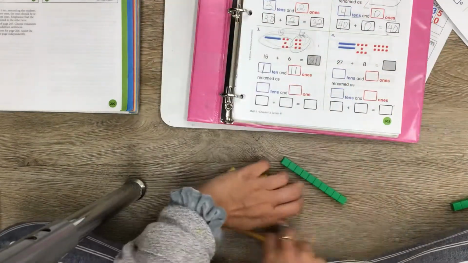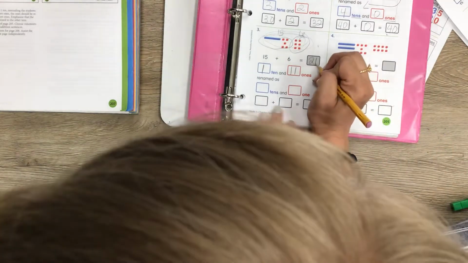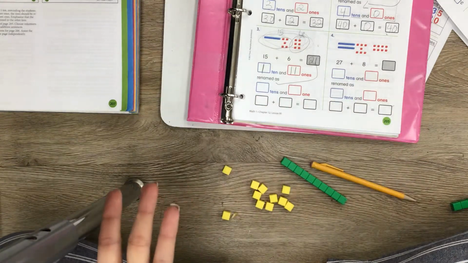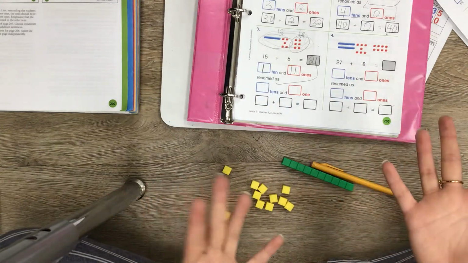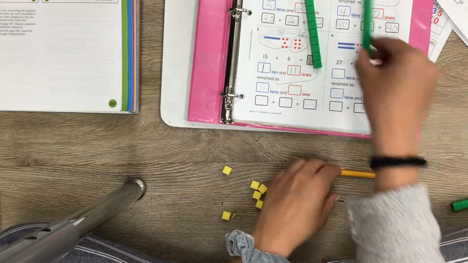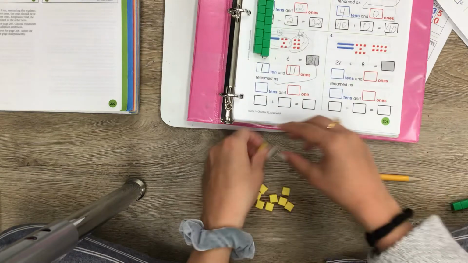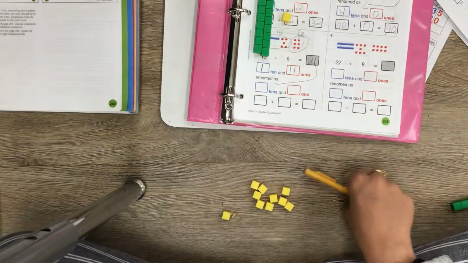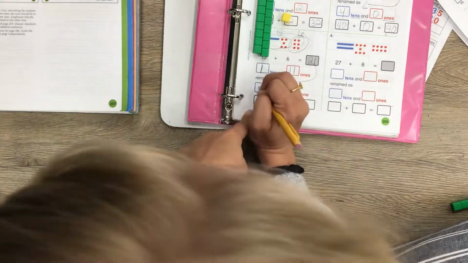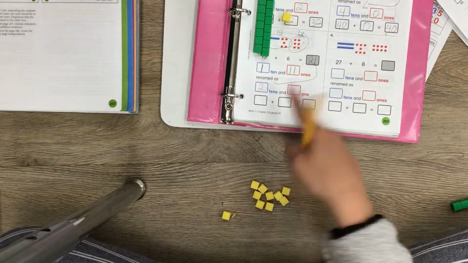Okay, now we're going to break down 21. So draw your little line. How many tens are in 21? So if I were to make 21, how many tens do I need? 10, 20, 21, right? So how many tens blocks are there? 1, 2. 2. How many ones do I have?